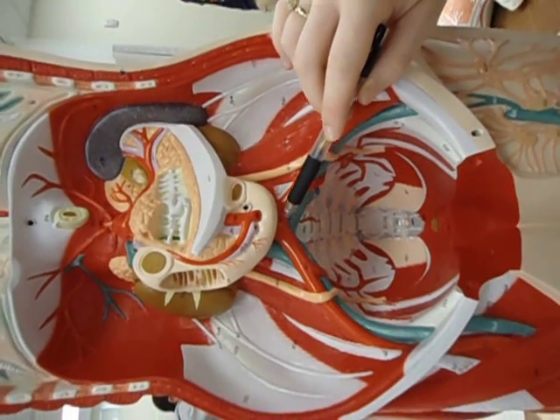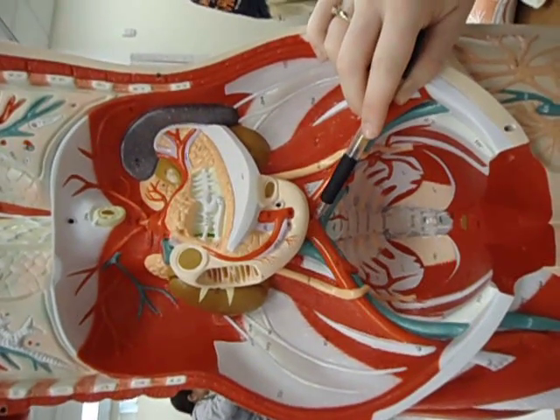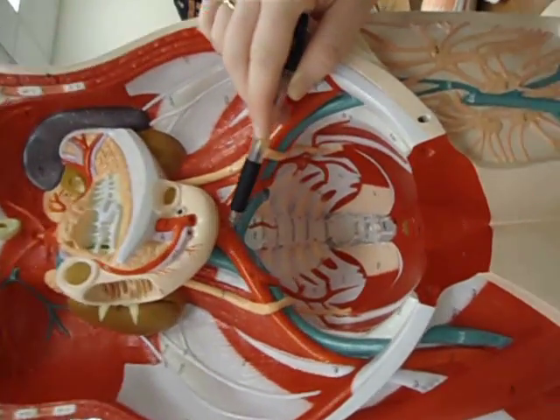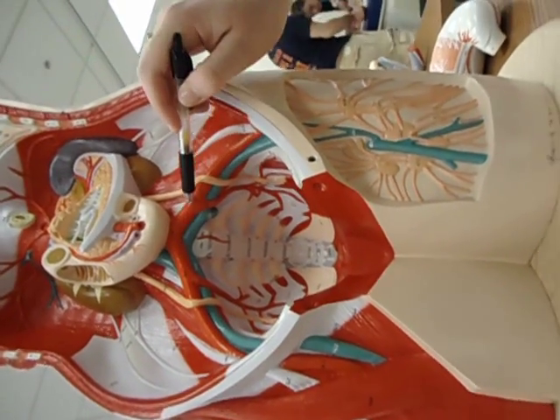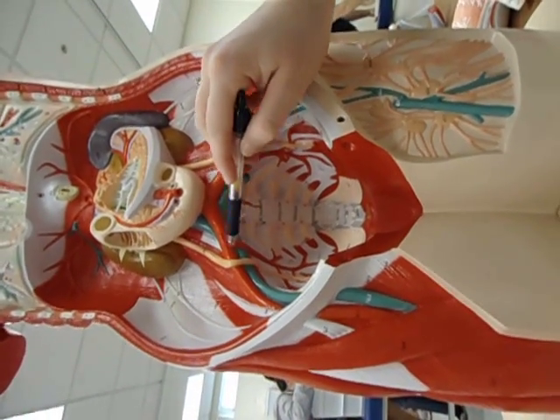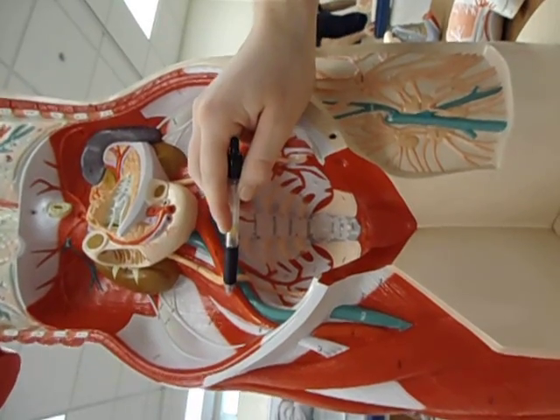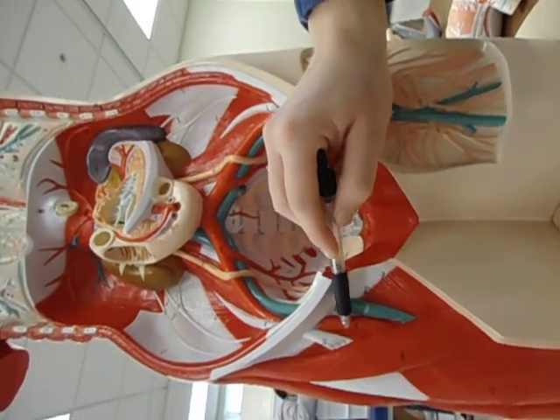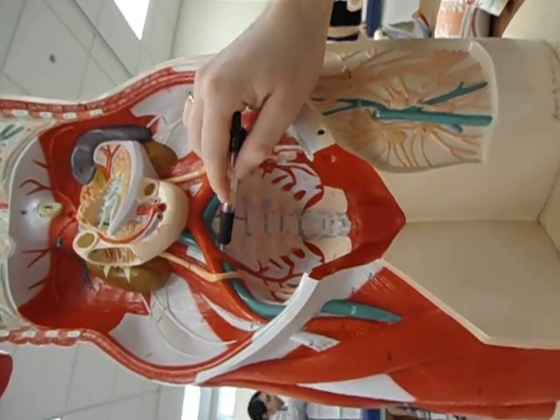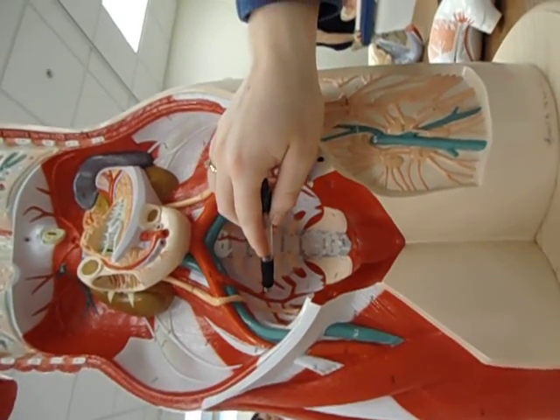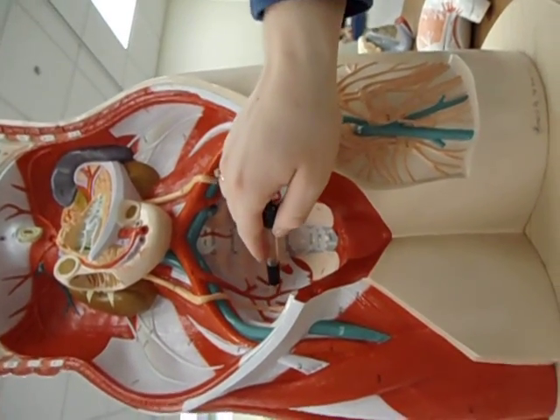And then coming down right here, this is the bifurcation of the abdominal aorta. So it's going to come out to form the two common iliacs. This one coming up this way is going to be your external iliac, which is later going to turn down into your femoral. So this coming back here is the internal iliac, which is going to come down.